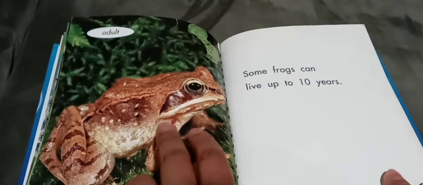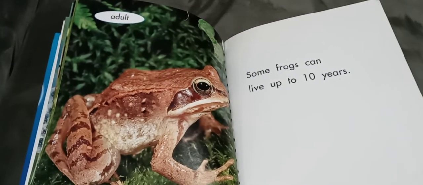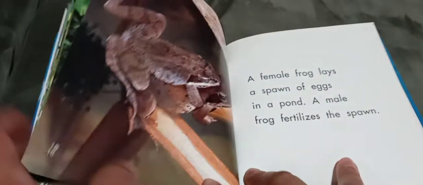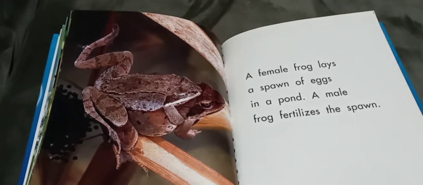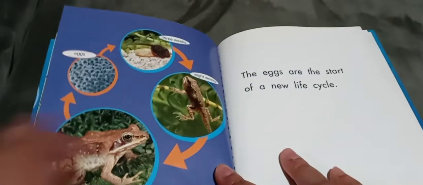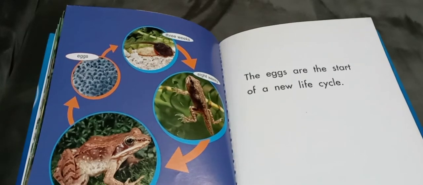This is an adult frog now. Some frogs can live up to 10 years. Wow, I didn't know that. That is crazy. A female frog lays a spawn of eggs in a pond. A male frog fertilizes the spawn. Wow. The eggs are the start of a new life cycle.